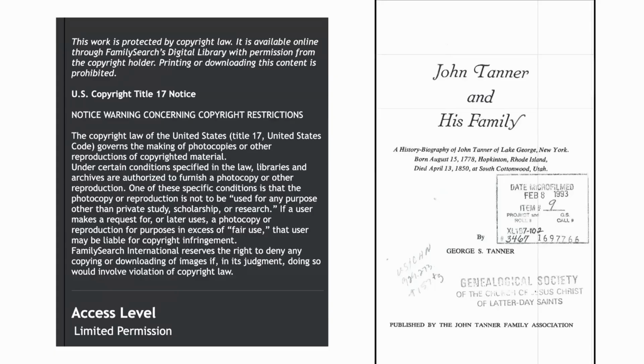Now, what happens if you go to the library in Salt Lake? Well, at one point they were taking all the books out of the library. Now they're putting all the books back in the library. And this one might be sitting on the shelf.